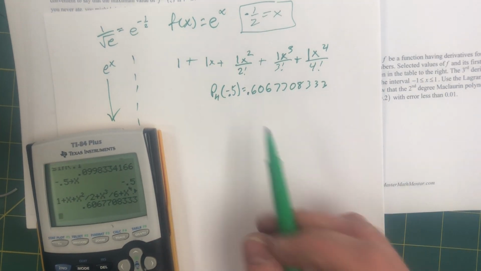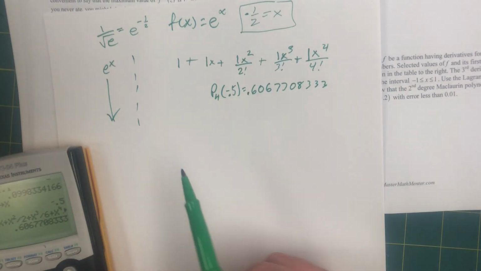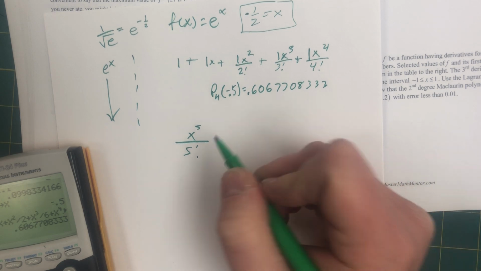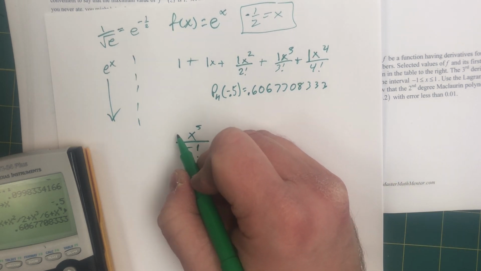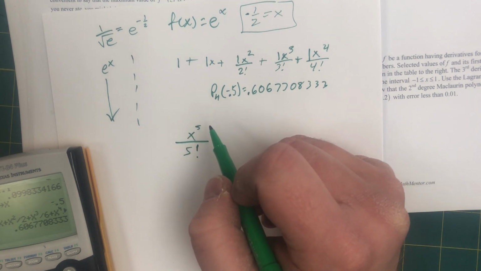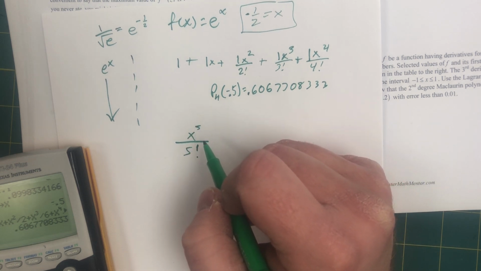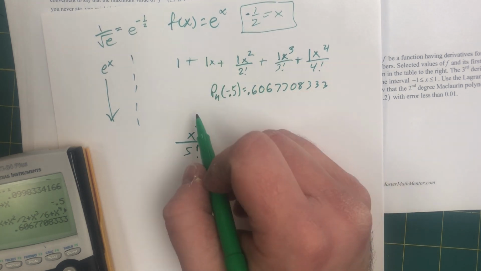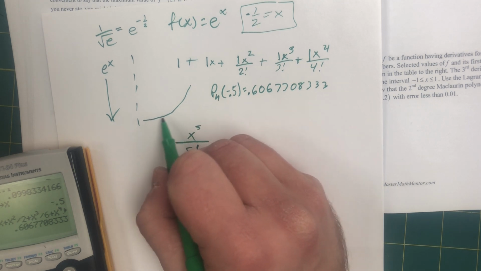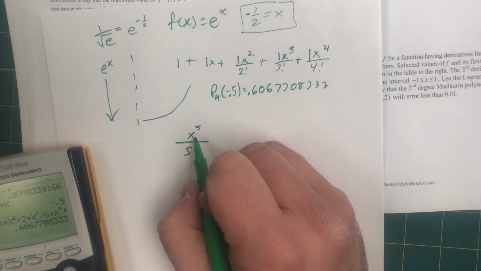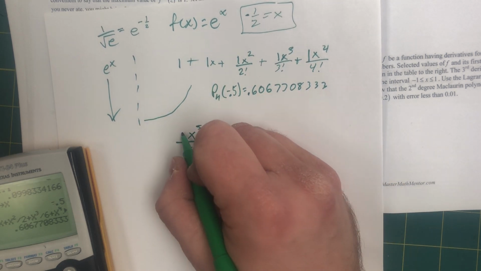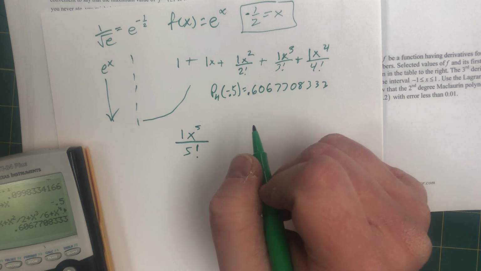That means to find Lagrange remainder, we will go one more term. We got our x to the 5th over 5 factorial, and what's the most this is going to be from negative 1/2 to 0? If you remember what e to the x looks like, the further left you go, the smaller it gets. The further right you go, the bigger it gets. So between negative 1/2 and 0, 0 is going to be the biggest, and it just gives us a value of 1. So a lot of times it'll be 1 for these kinds of problems.